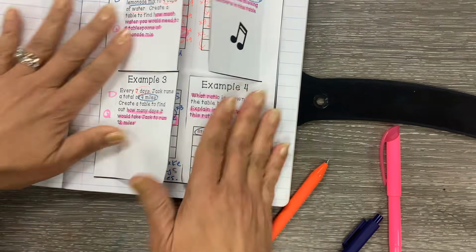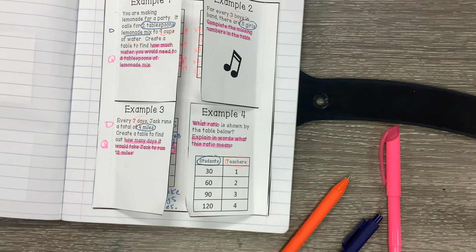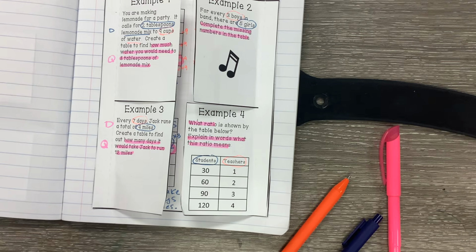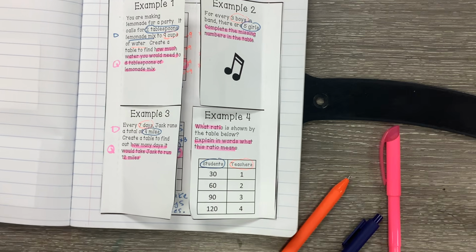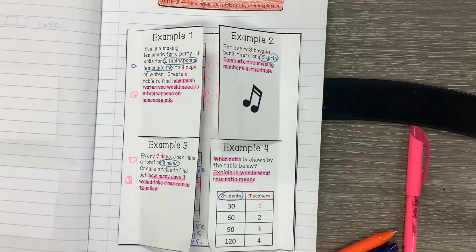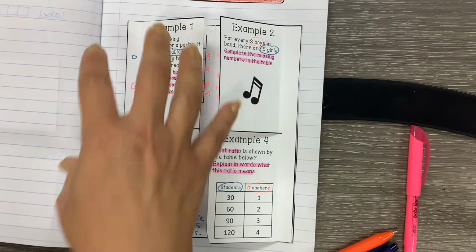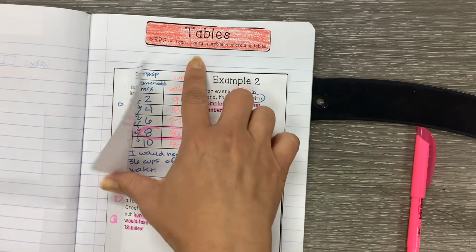Okay, so we have this all completed. We will be talking more about when tables are more useful versus a tape diagram or some of the other things we will learn, if we have not already discussed them. But tables, again, are one of the ways we will solve ratio problems.